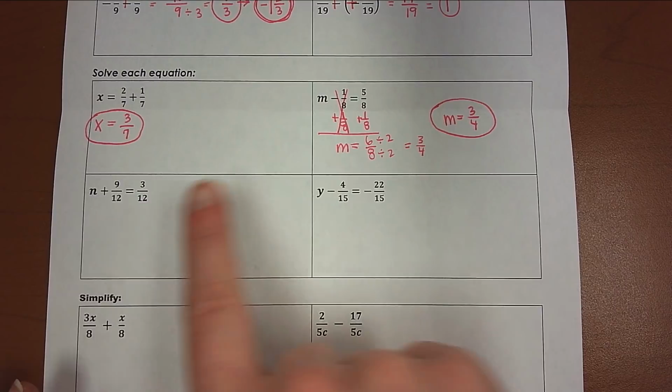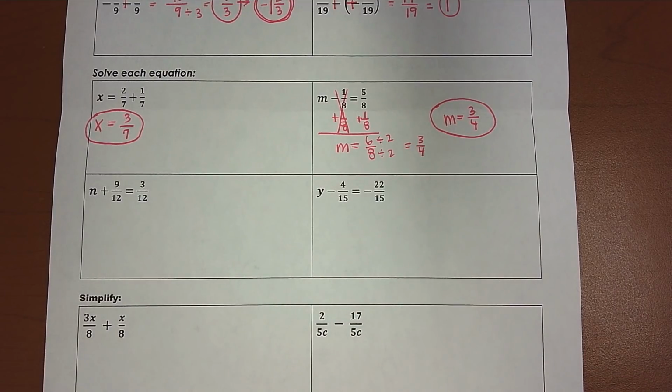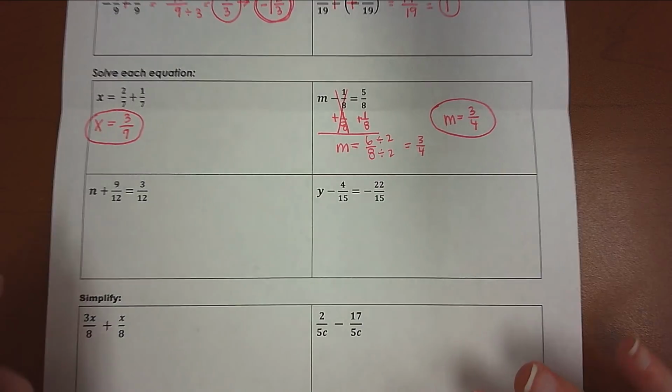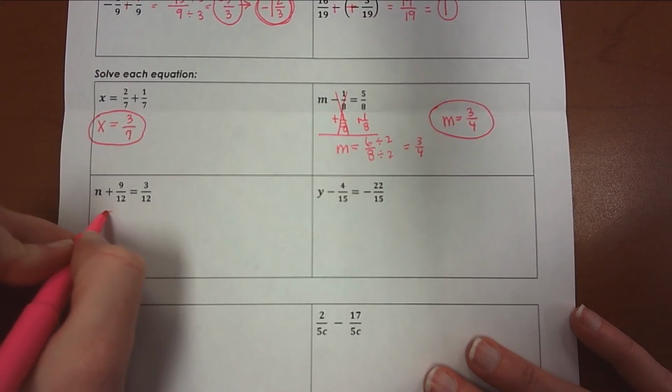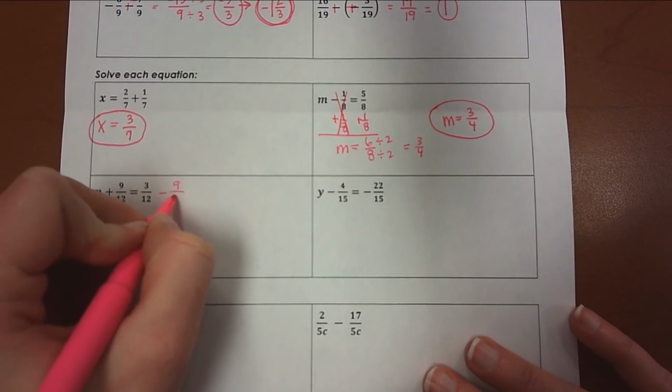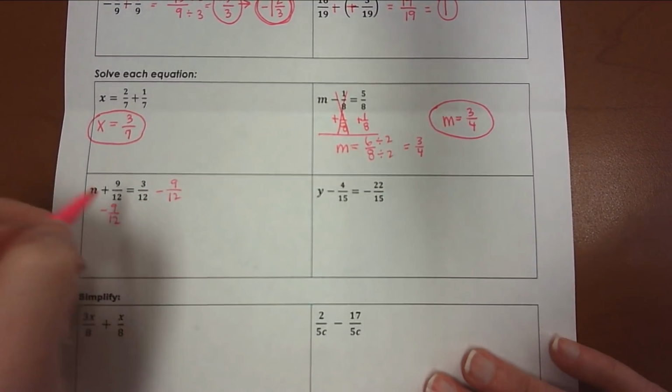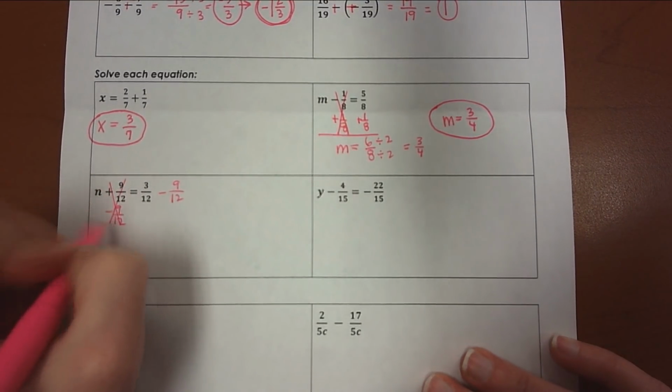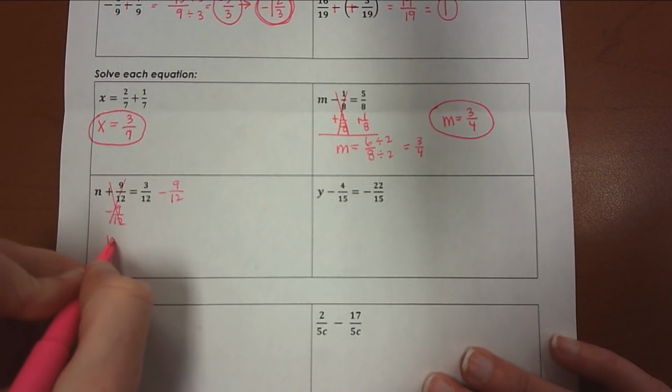These last two I would challenge you to try on your own. Pause the video and then check to see if you got them correct. So here, when we see adding, the inverse of adding is subtracting. And if I do it to one side, then I have to do it to the other. So I'm going to subtract 9/12 here. Positive 9/12 minus 9/12 is 0, so I get n equals.